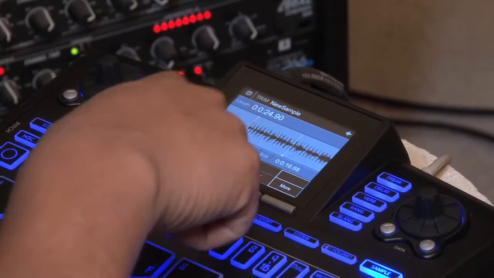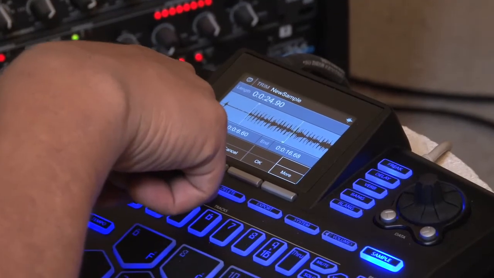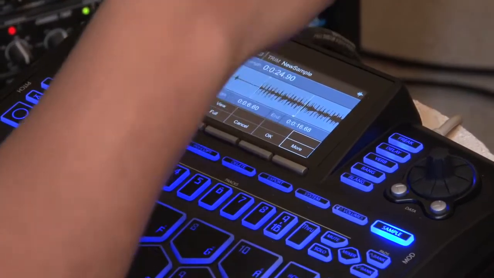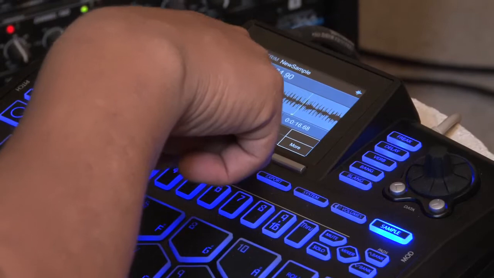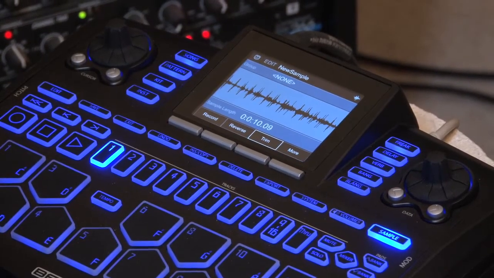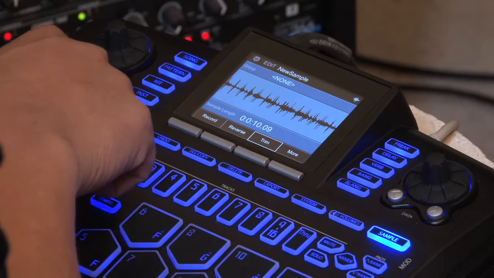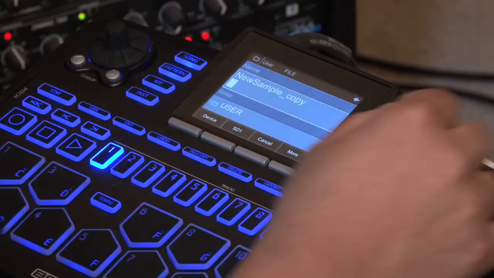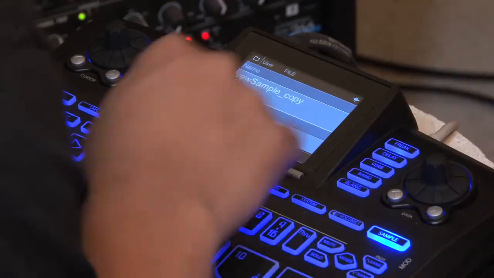And then I just click more. If I don't want to make those edits, I click cancel. If I want to make those edits, I just click OK. And what it's going to do is throw away all that dead space, the space that I didn't use. And then I can save that sample. Let me just save it right now before I do anything else to it.